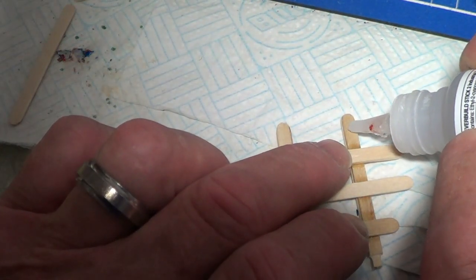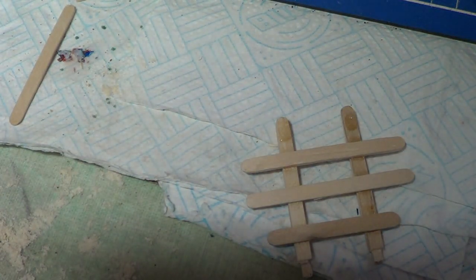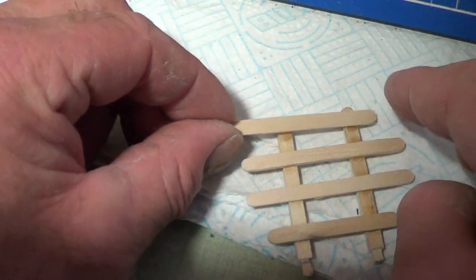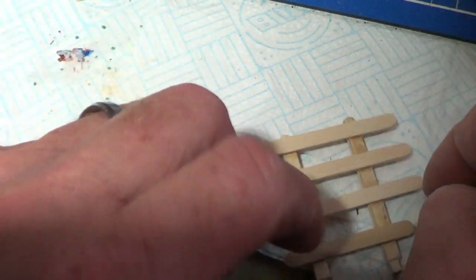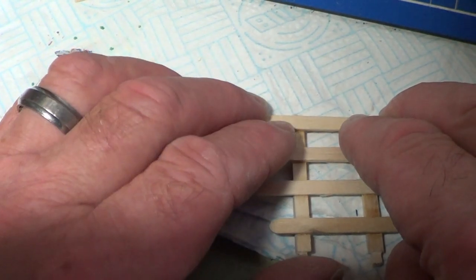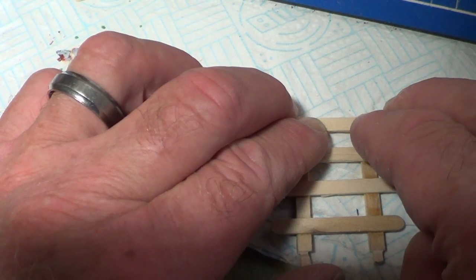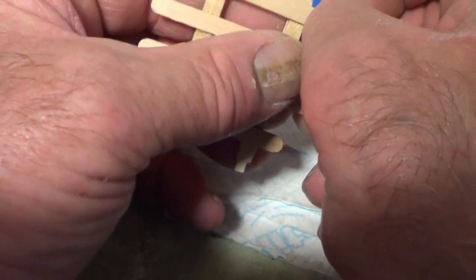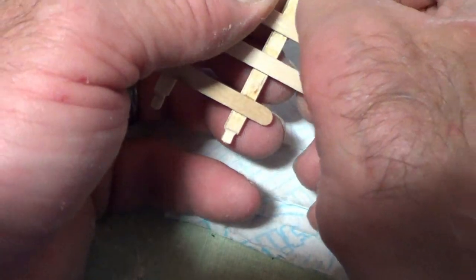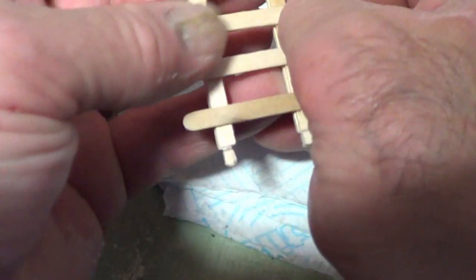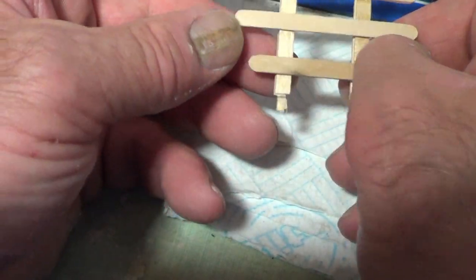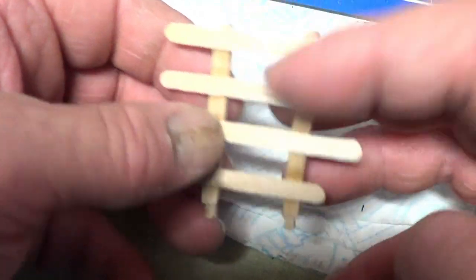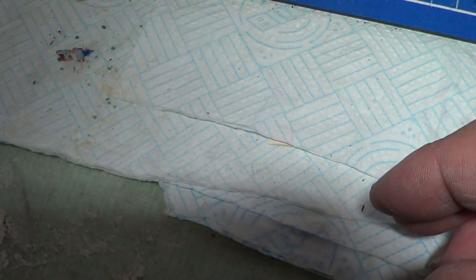And then one more. There's not too bad. Better just try it. Yep, that's fine.